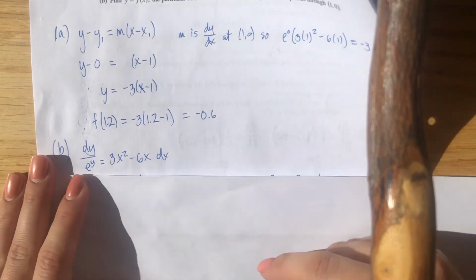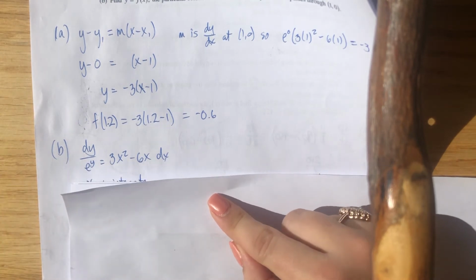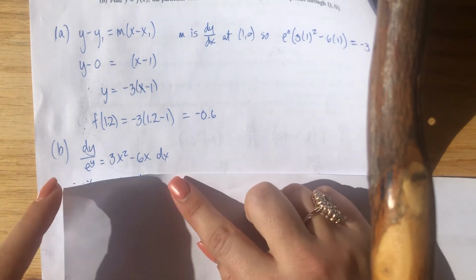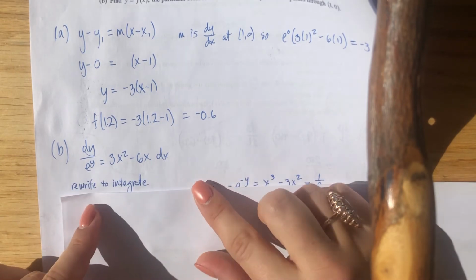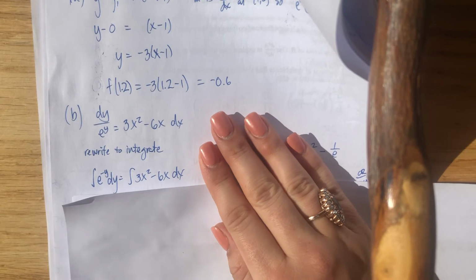Now, before I can integrate, I need to rewrite the left side. So think about how to rewrite the left side. Okay, so this is how you rewrite the left side. You need a negative exponent.